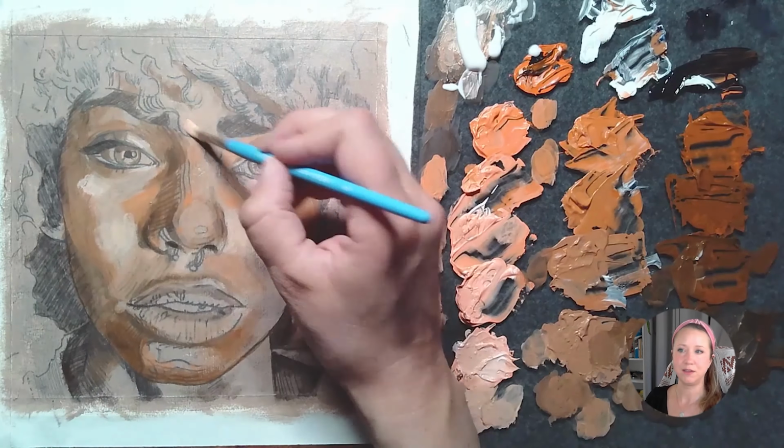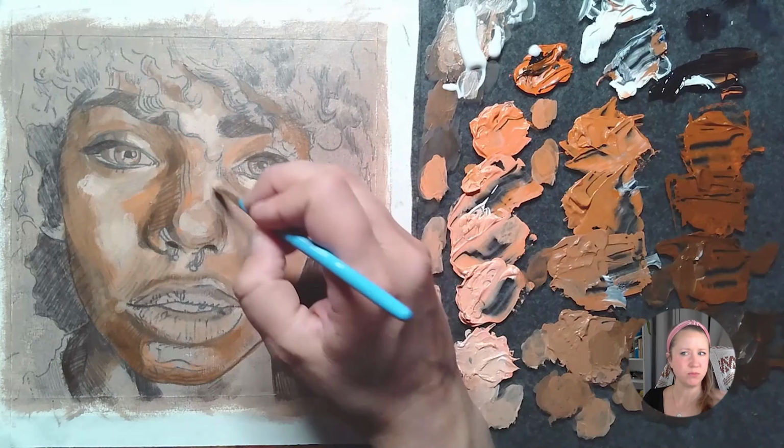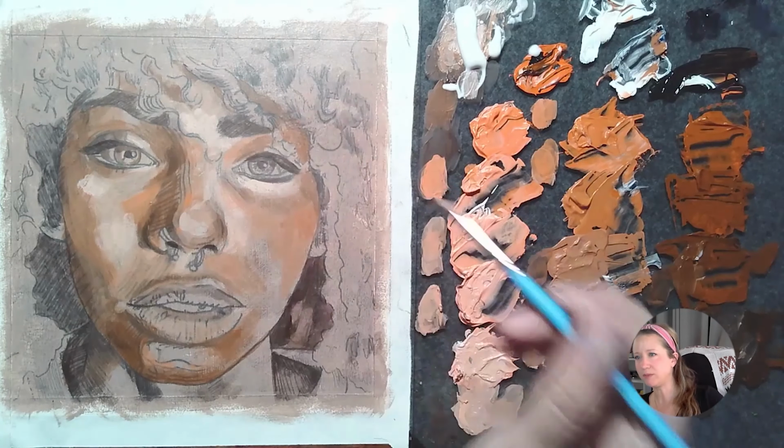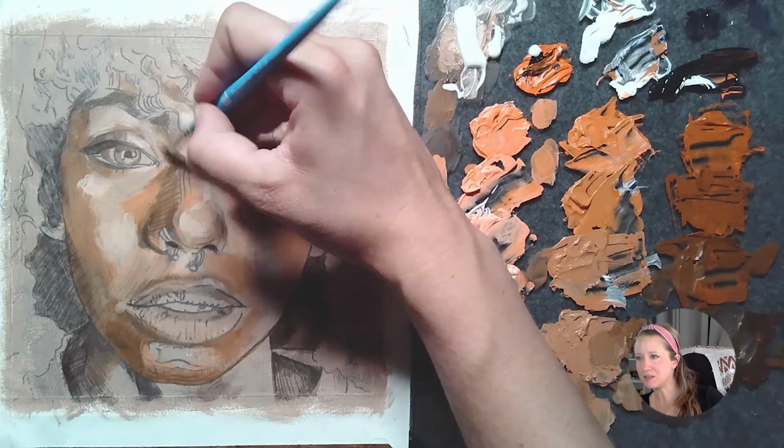Oh, looks like I heard myself. All right, so at the moment, I'm going very heavy with my light values. I think I did not add enough glaze, to be honest.